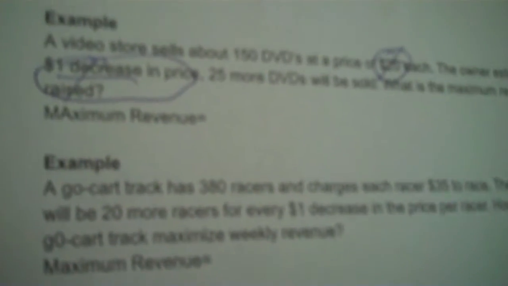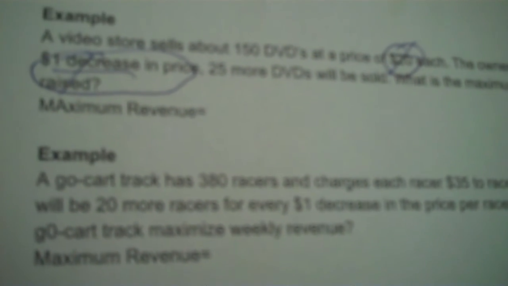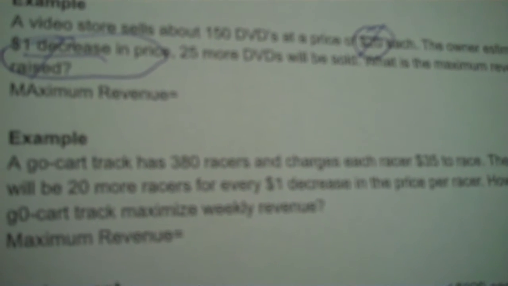Alright, last example. A go-kart track has 380 racers and charges each racer $35 to race. The owner estimates there will be 20 more racers for every $1 decrease in price per racer. How can the owner of the go-kart track maximize weekly revenue? So we want to find his maximum revenue.